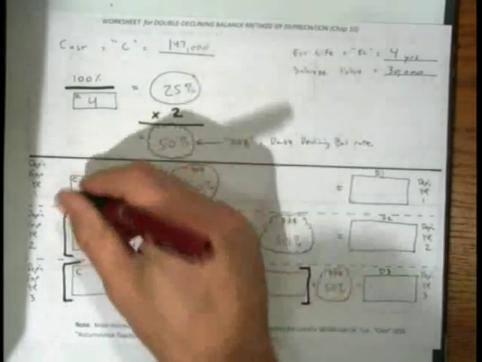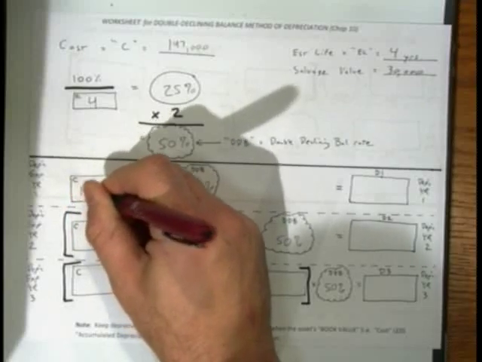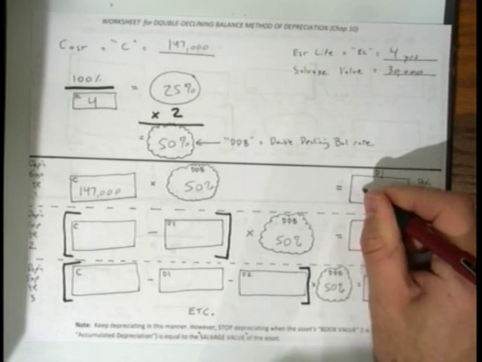And we're going to take that times the beginning of the year book value, correct? Now, in the first year, it's just the cost because we haven't taken any depreciation, is it? So it's 50% times $147,000, and that equals what? What'd you get for the first year? 73.5.